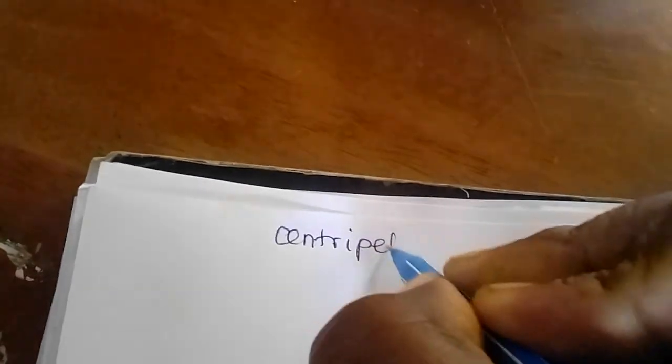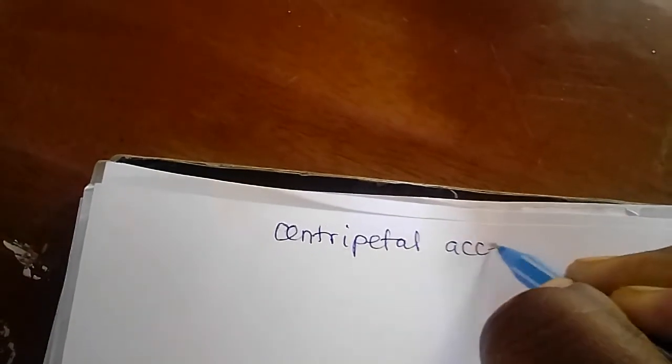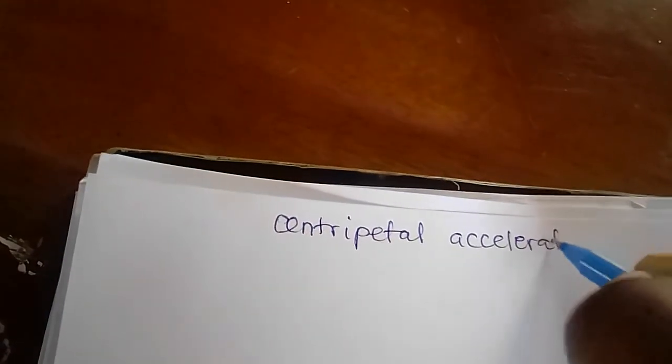So let's look at centripetal acceleration, which is represented by AC, C for centripetal. So what exactly is centripetal acceleration?